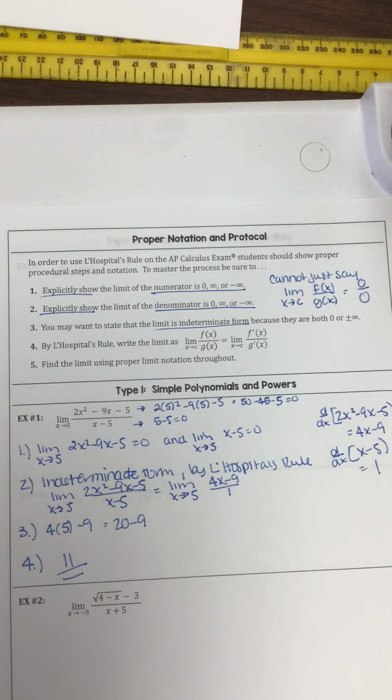Now, other ways that we could have done that was we could have tried to factor the numerator, right? Yeah? So when we were doing limits, we tried to factor, we sometimes rationalized, yes? Those are some of the tools that we did. Now we have another tool, L'Hopital's rule, that we can do.